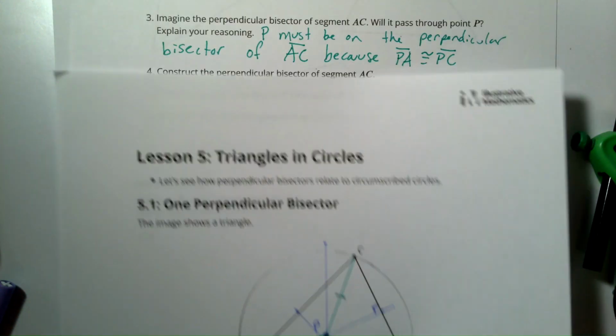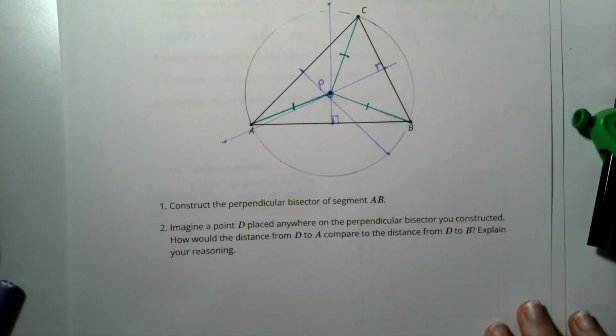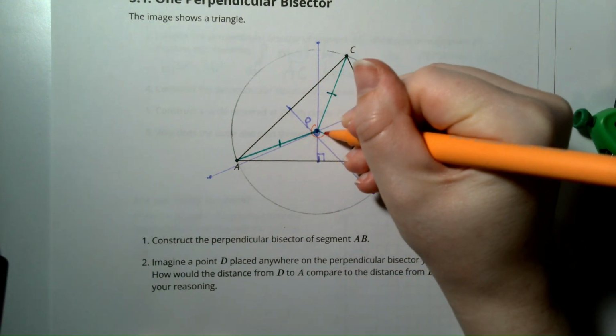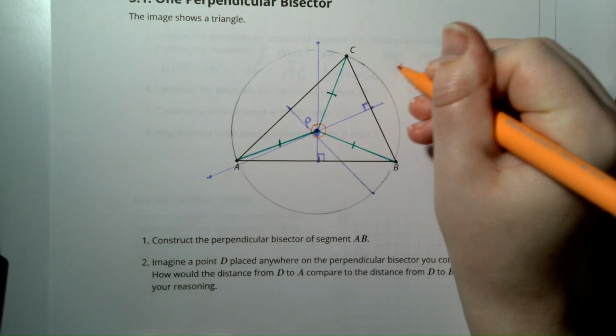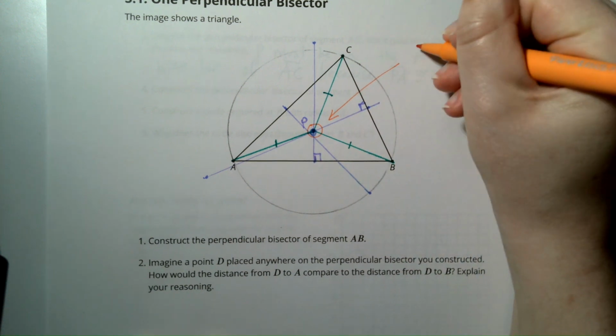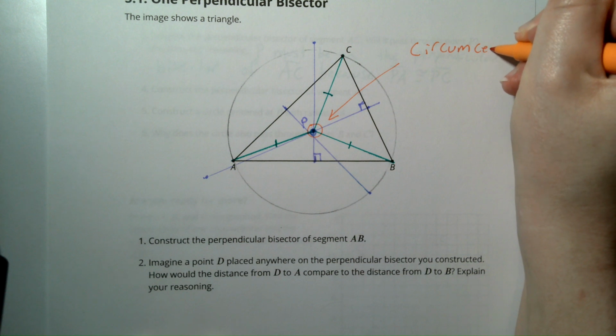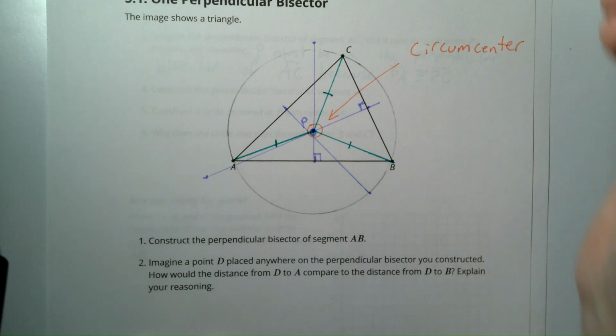Okay, so what we just did was we constructed something called the circumcenter. So this point right here, that's called the circumcenter. And the circle that we drew is called a circumscribed circle.